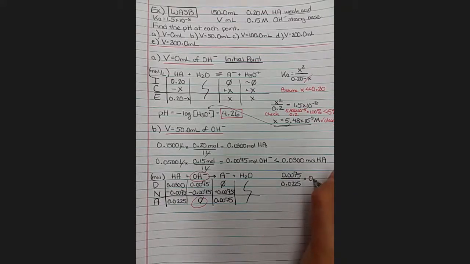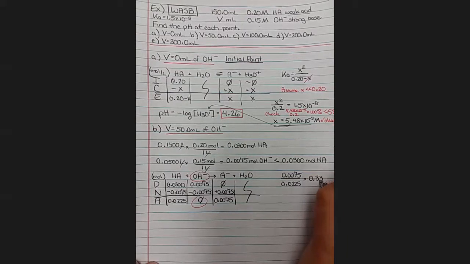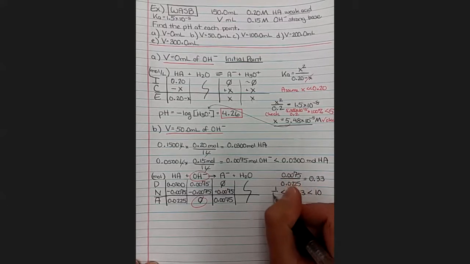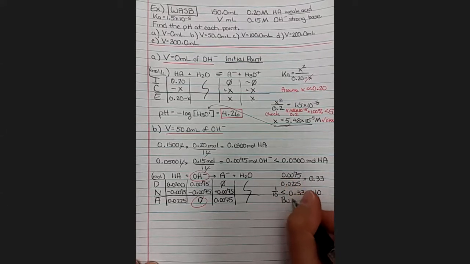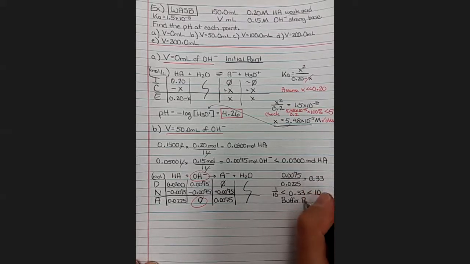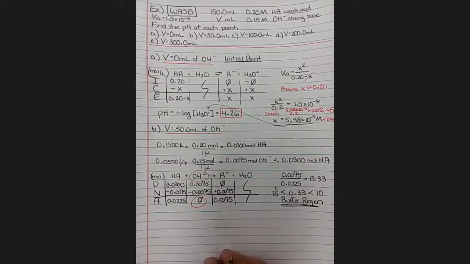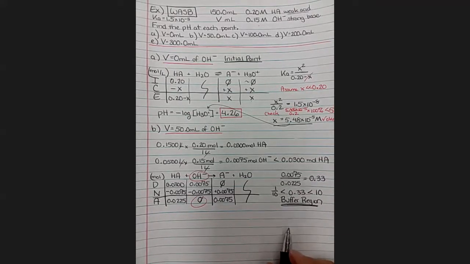And that equals 0.33. And 0.33 is less than 10, greater than 1/10. So we are officially in the buffer region. Amazing. Okay, if we're in the buffer region, good news, we can use Henderson-Hasselbalch instead of doing an ICE table for the next step.